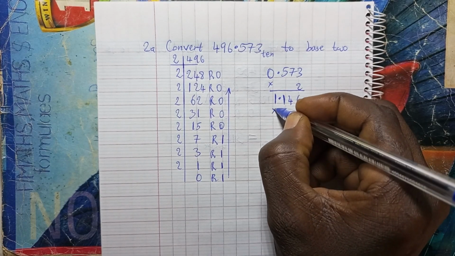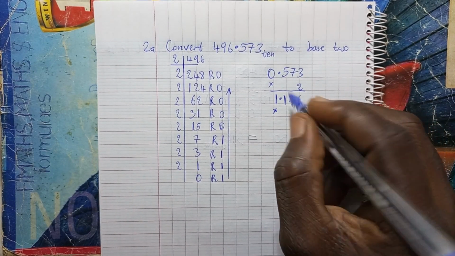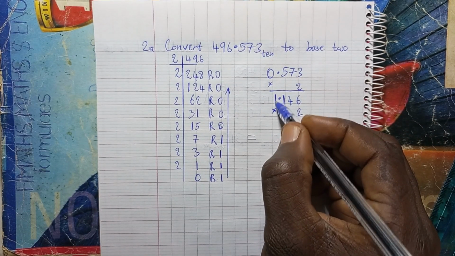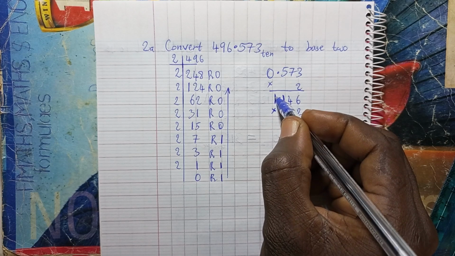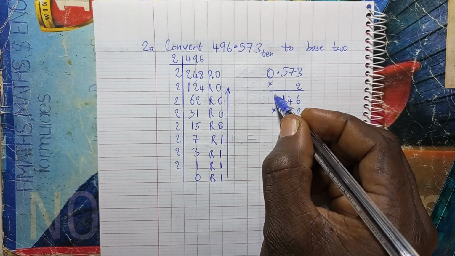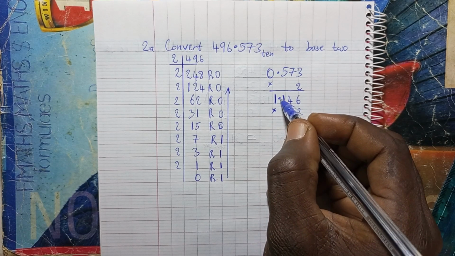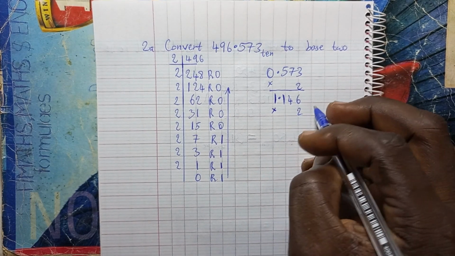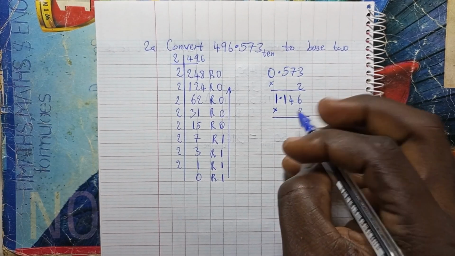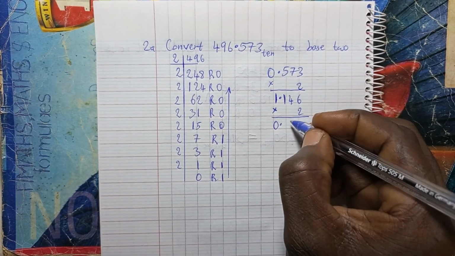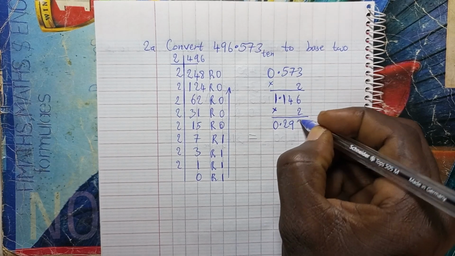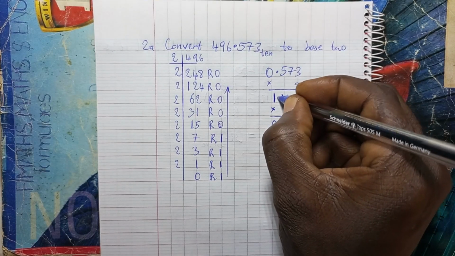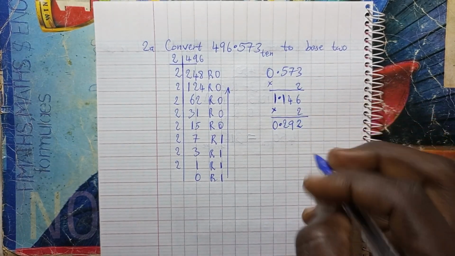Now times 2. But when you want to do this times 2, you are not going to use this 1 here. You assume this place is 0. So you do 0.146 times 2, which will give us 0.292. Take note of these points here.